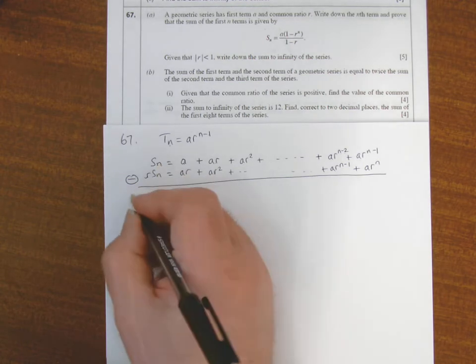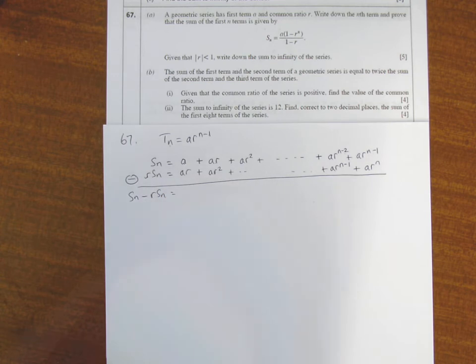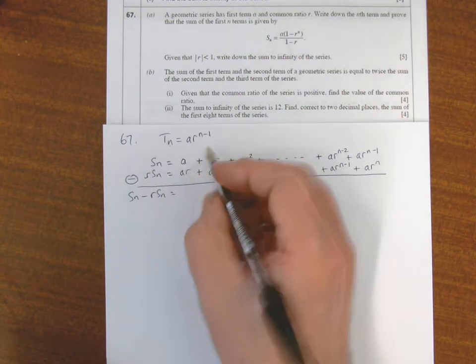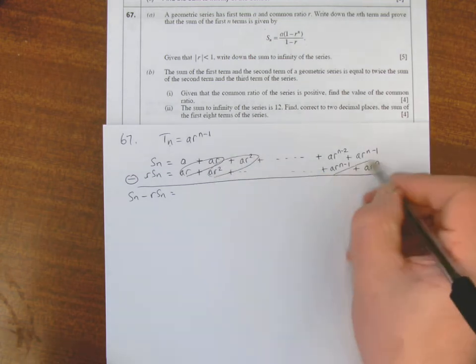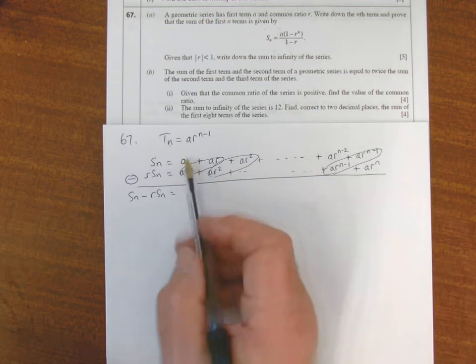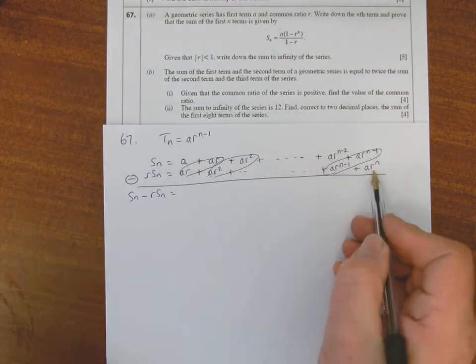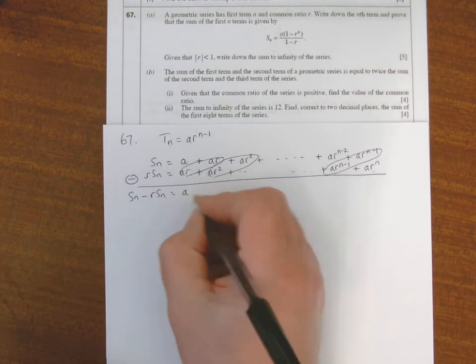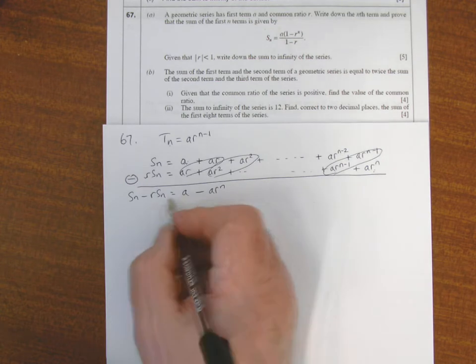So on the left I get Sn take away rSn, and on the right when I subtract, if I look at these pairings, they will cancel out, so I'll only be left with the first term on the top line and the last term on the bottom line. So it'll be a minus ar to the n.